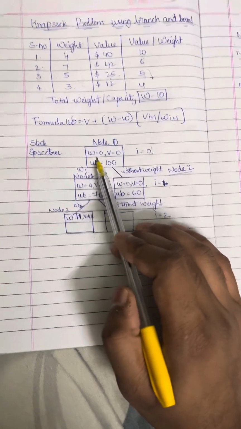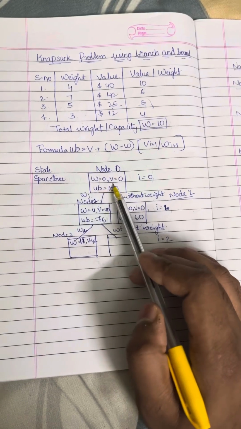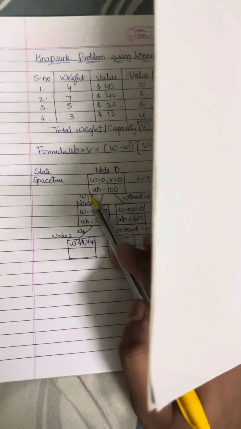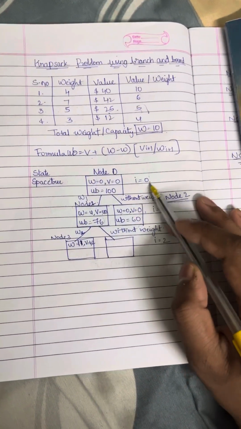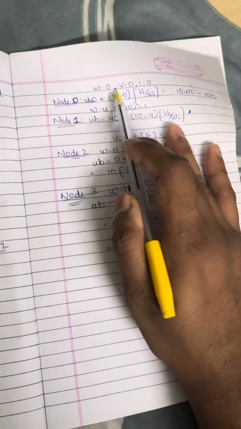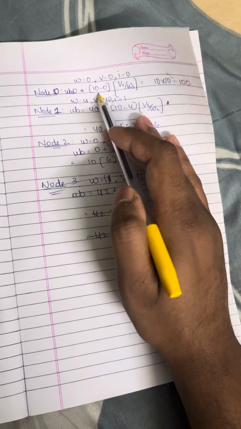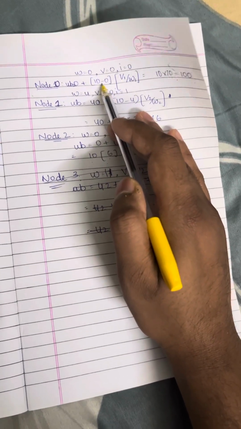At node 0, we have weight 0, value also 0. Now let's calculate the upper bound. The I value is also 0. When you calculate node 0, weight 0, value 0 and I value 0. V plus W is the weight capacity, right?